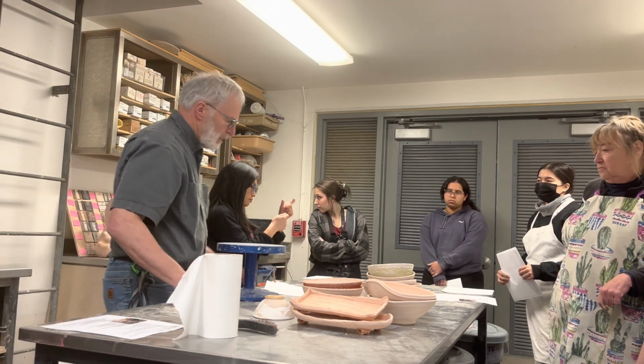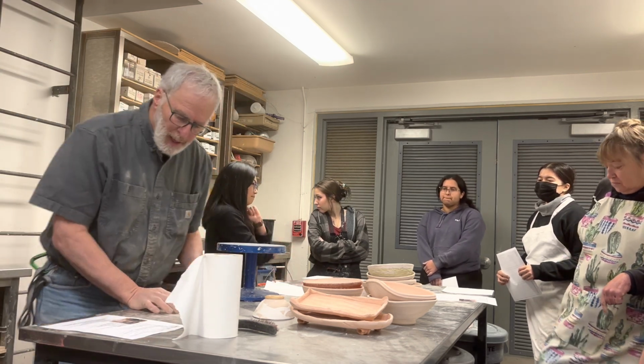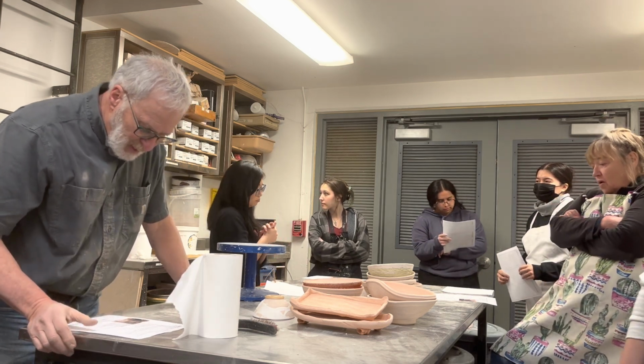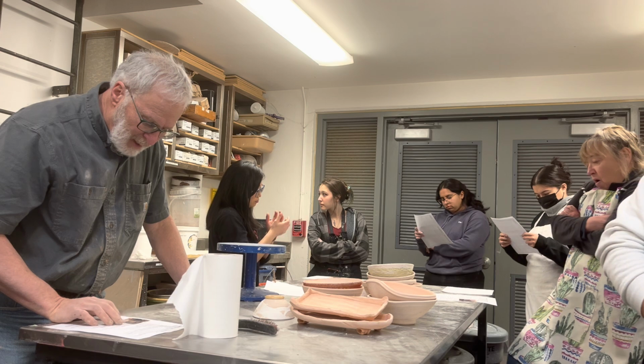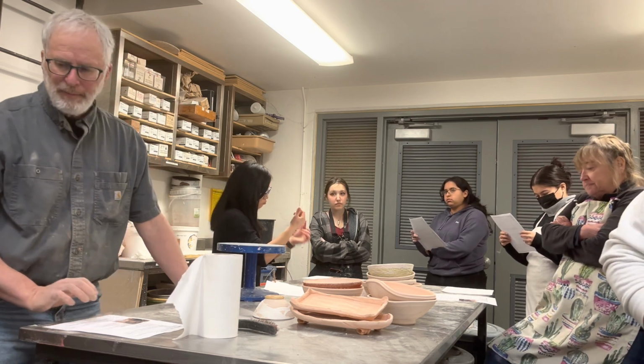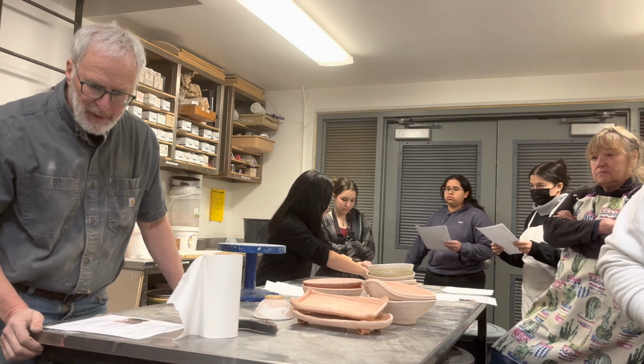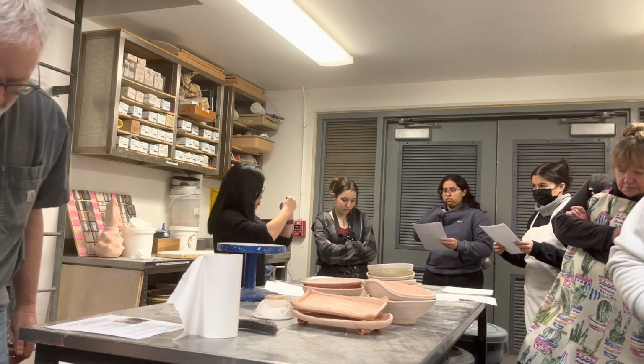Okay, so now we're ready, and let's start. Now what we have to do is mix up the glaze. So, what glaze shall I use? I'm going to start with some Celadon. Let's see if I can find it. So we'll look here. What is Celadon?